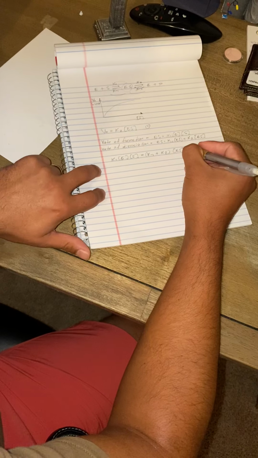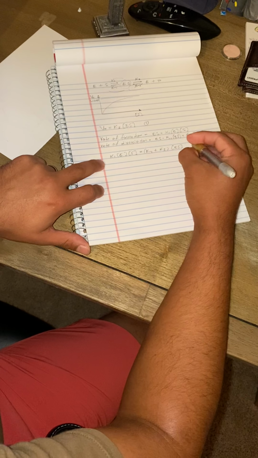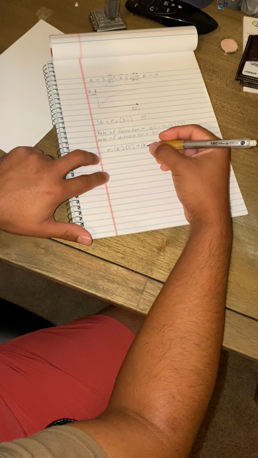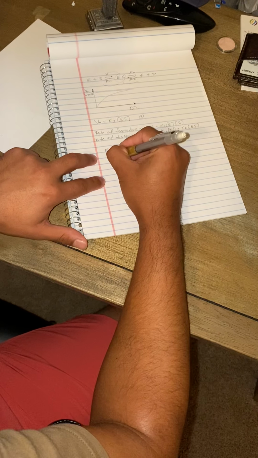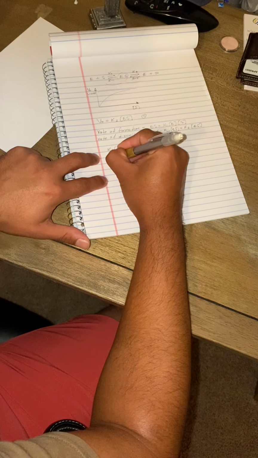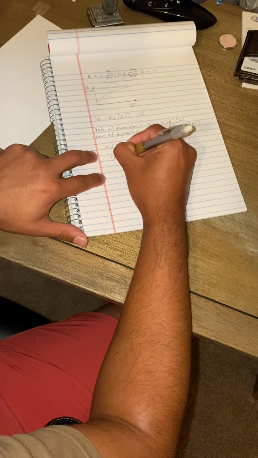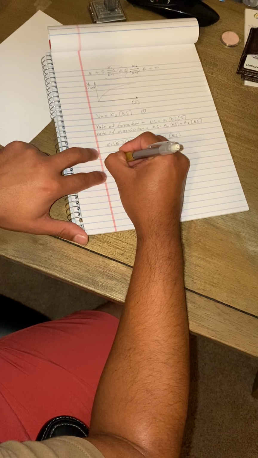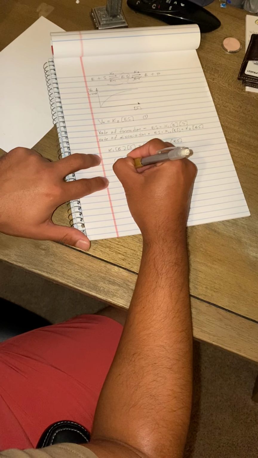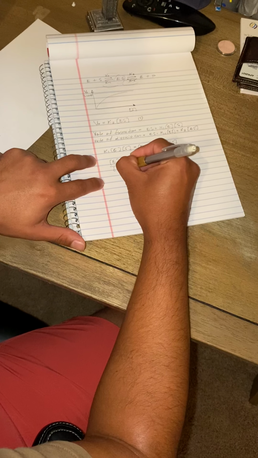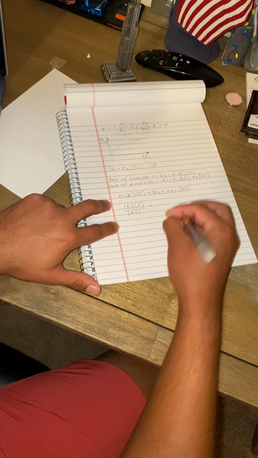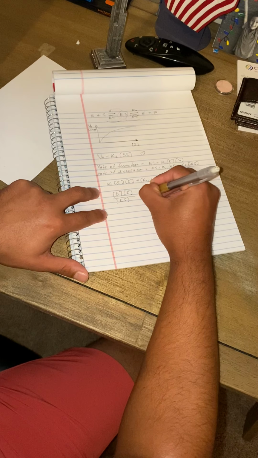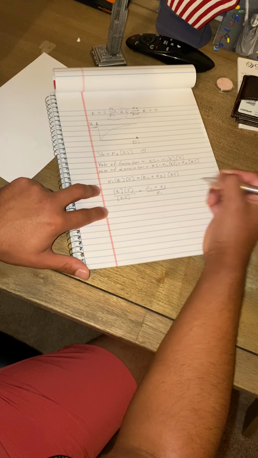So solving this and putting all the like terms on one side, we get ES over E times S equals K minus 1 plus K2 over K1.